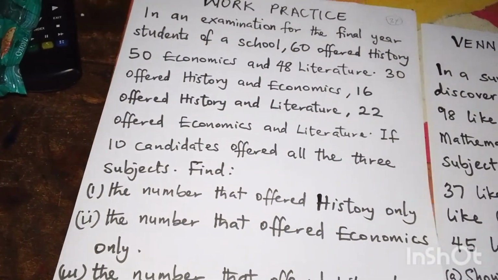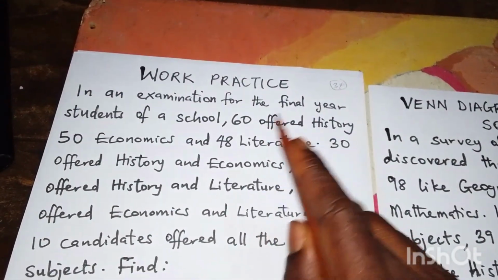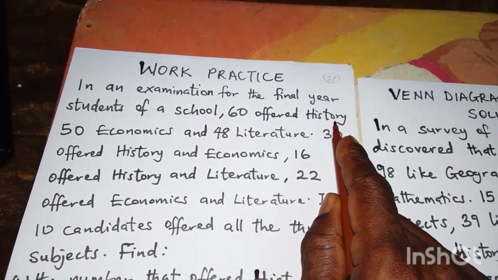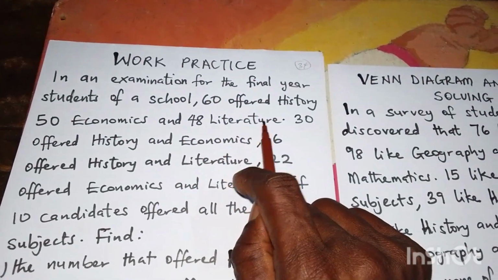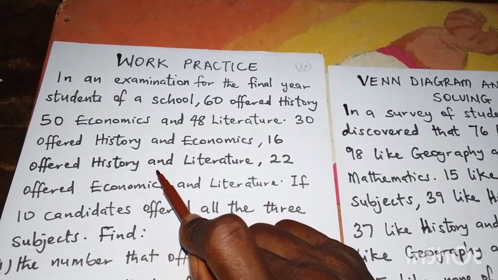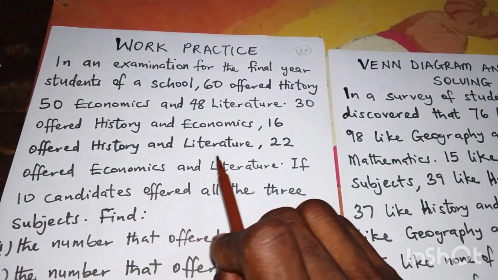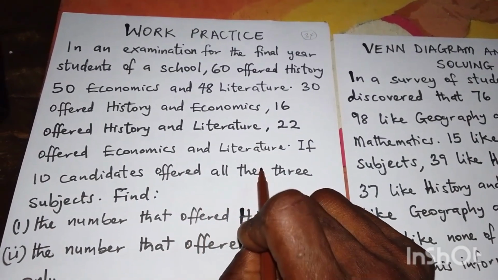Now, let's look at the work practice. In an examination for the final year students of the school, 60 offered history, 50 economics, and 48 literature. 30 offered history and economics, 16 offered history and literature, 22 offered economics and literature.